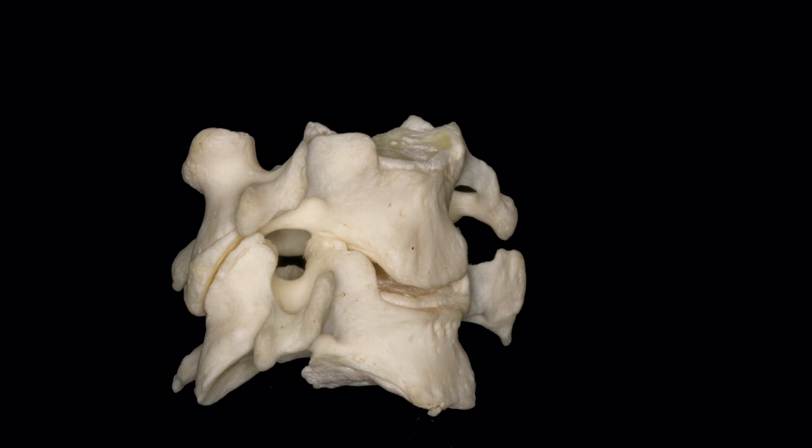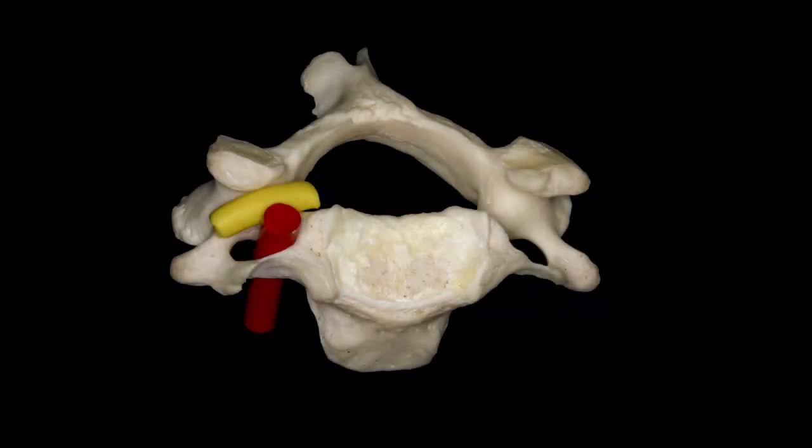This is important because the uncinate processes are related anteriorly to the intervertebral foramina. And in the configuration of the structures in the intervertebral foramina, the vertebral artery runs anteriorly, and the cervical nerves run posteriorly from C3 to C7.